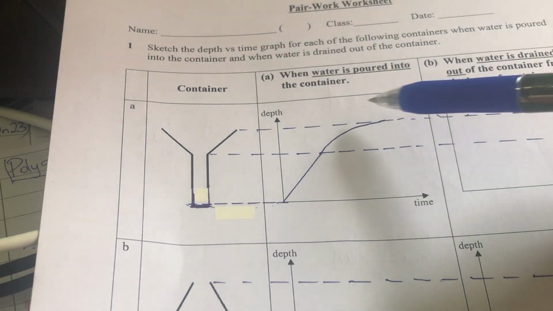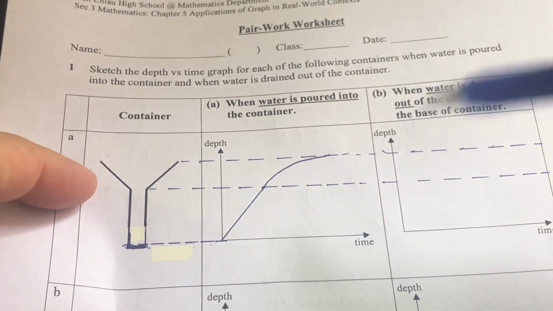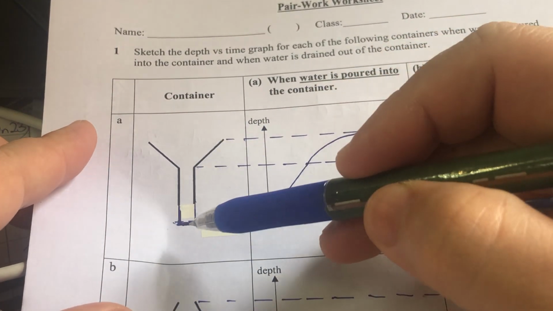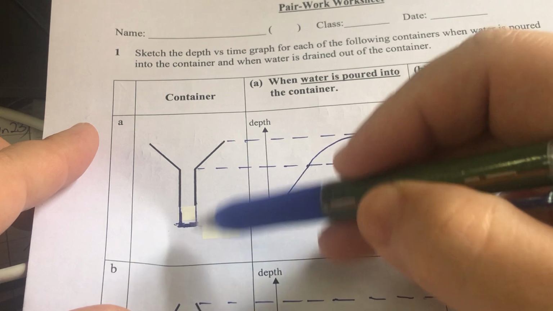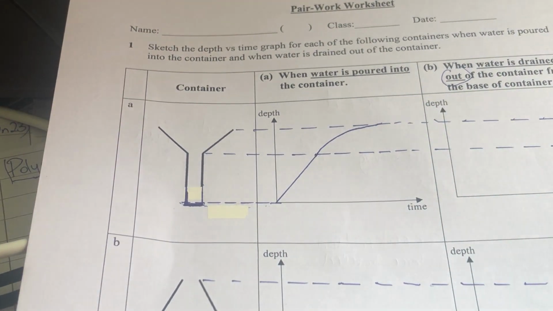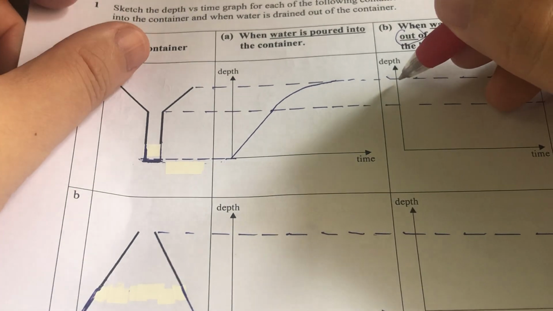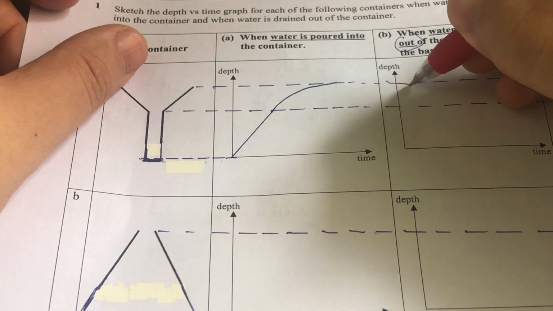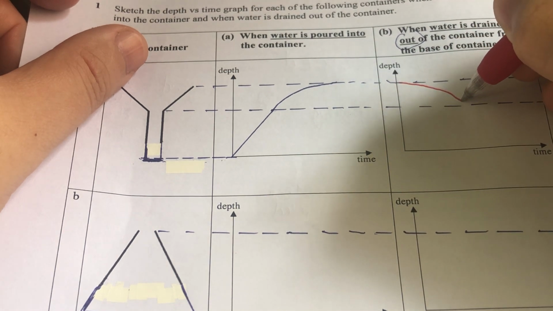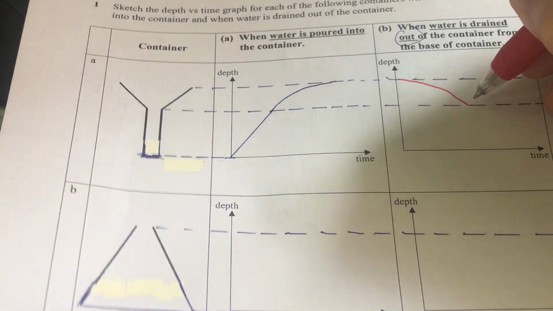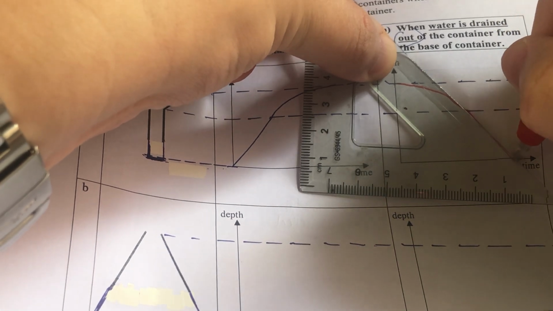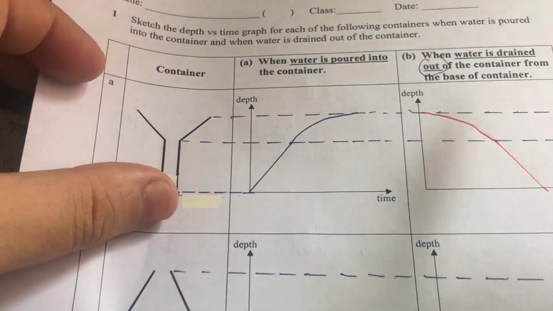Okay, now we're going to do this and this together. You know why I put them side by side? Because this answer is where water is flowing out. That means now at first it's filled with water, then you drain it out, or maybe put a hole here and then you drain the water out. How will it look like? It will look like just the mirror image of this. Okay, meaning to say it's going to be like this. Go down. Okay, and then you need a ruler to draw this straight line.